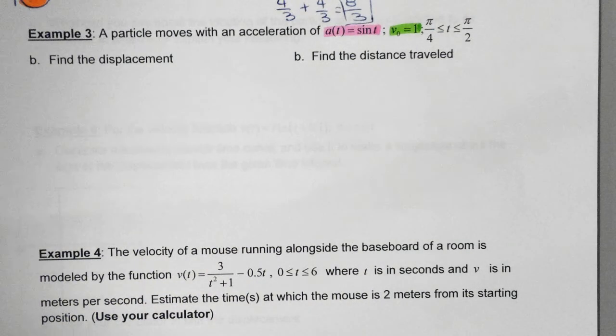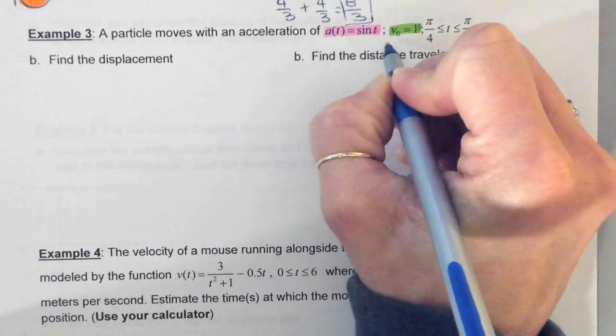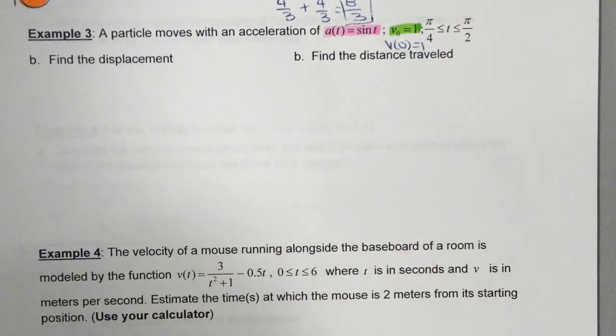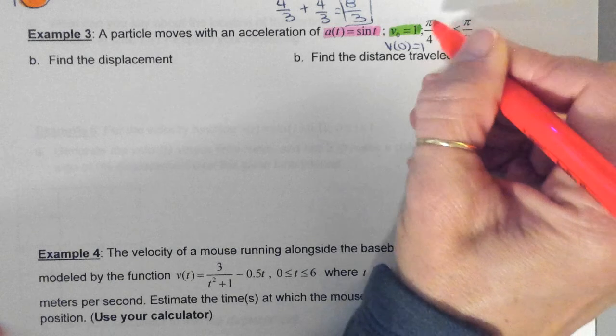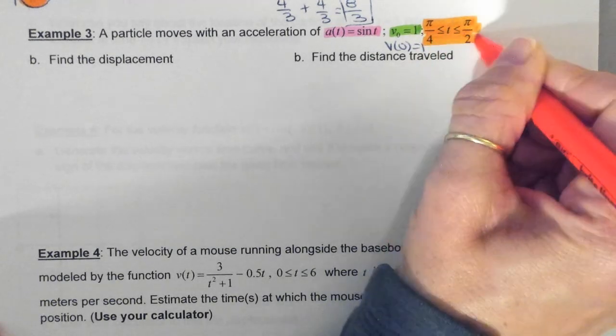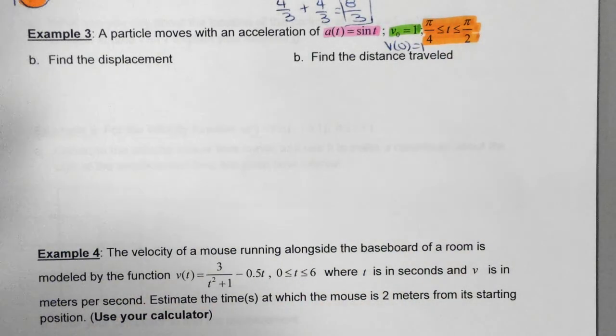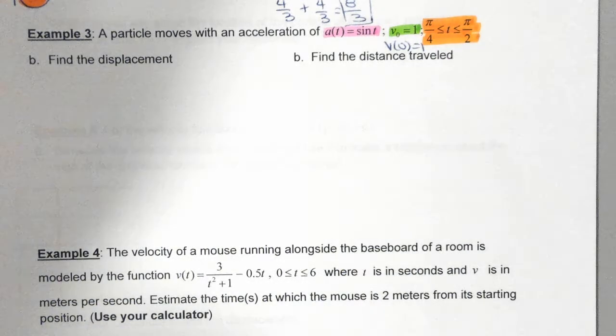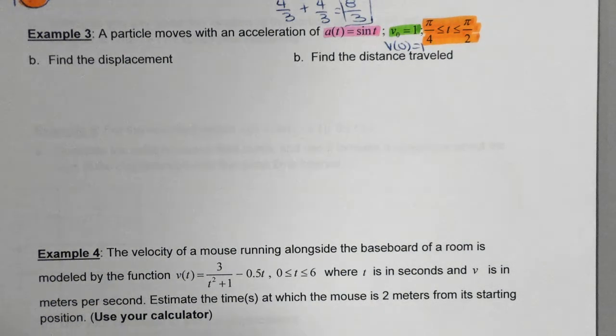Okay. Initial velocity, okay? What does that mean? Oh, it's the starting point. So that means at 0, the velocity is 1. So this really means I have v of 0 is equal to 1. All right, and then we have our time interval, from pi over 4 to pi over 2. Everybody all right?